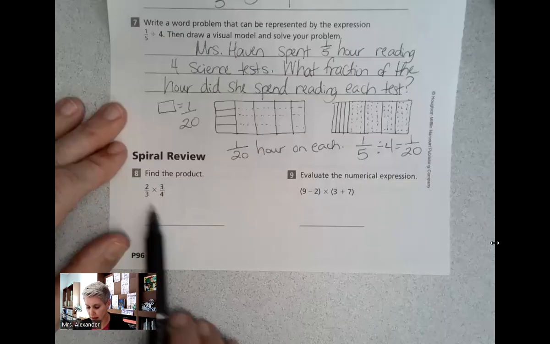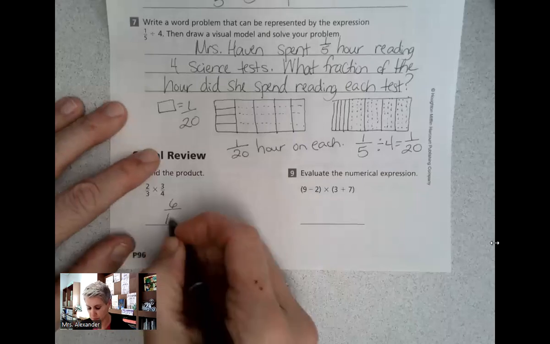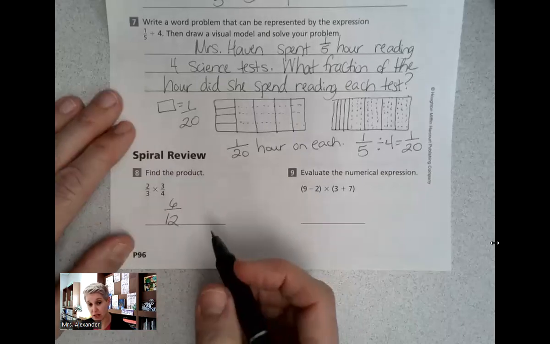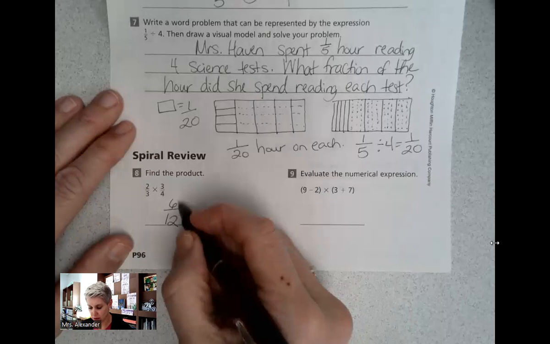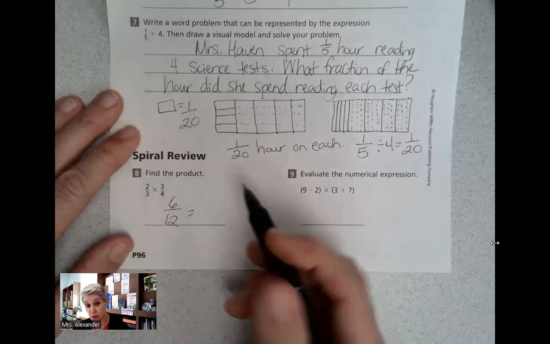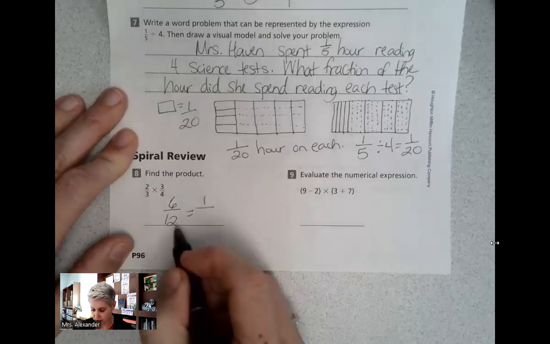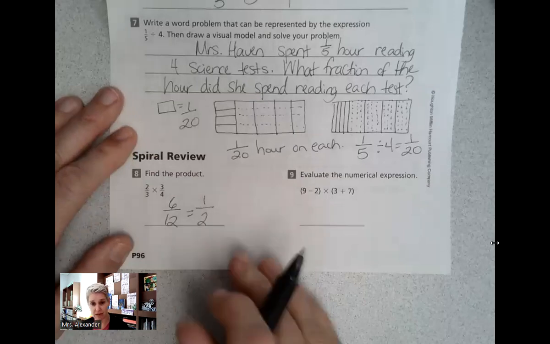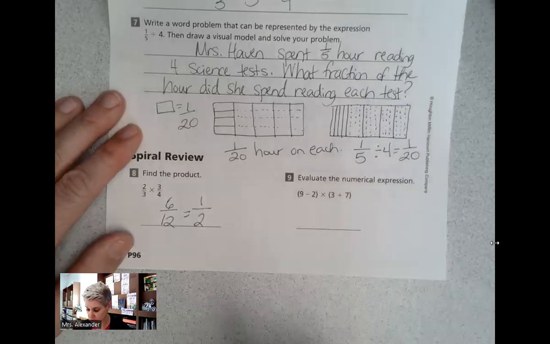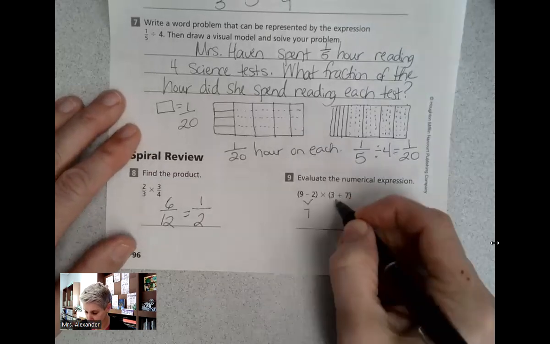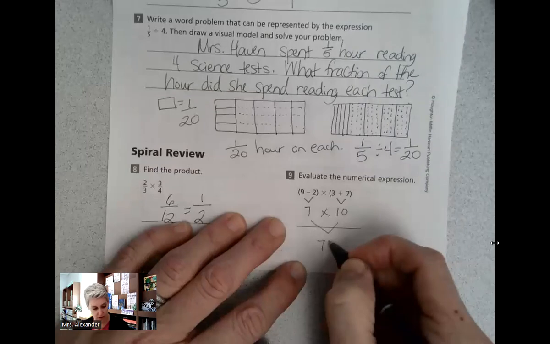For spiral review, I have 2/3 times 3/4. I'm just multiplying across. I could do 6/12. We've been talking about equivalent fractions and trying to recognize when we can simplify. I can see 6 and 12, and I know they can work together because they are both multiples of 6. So I can divide. 6 divided by 6 would be 1. 12 divided by 6 would be 2. I could rename that as 1/2. And let's evaluate here. We've got some order of operations going on. We've got some parentheses. So I'm going to solve the parentheses, and then I'm going to do the multiplying that's left, and we're going to get an answer of 70.